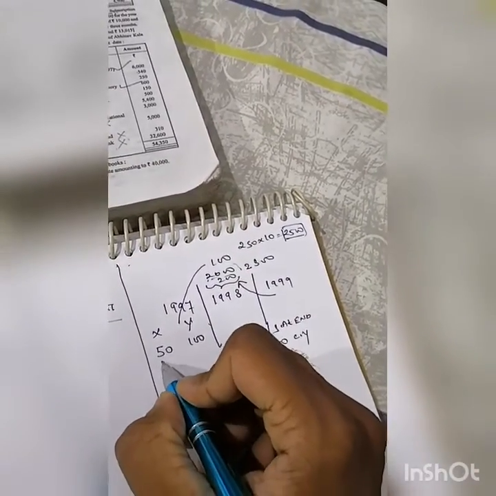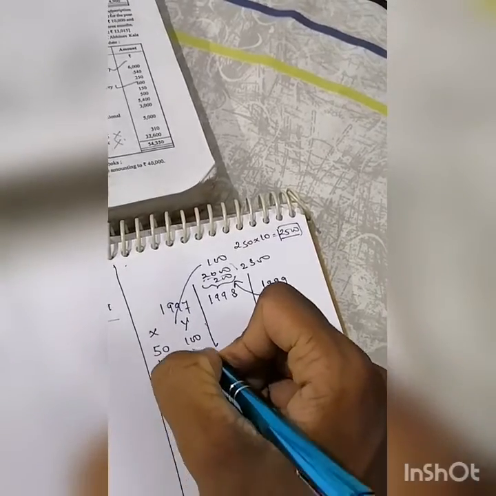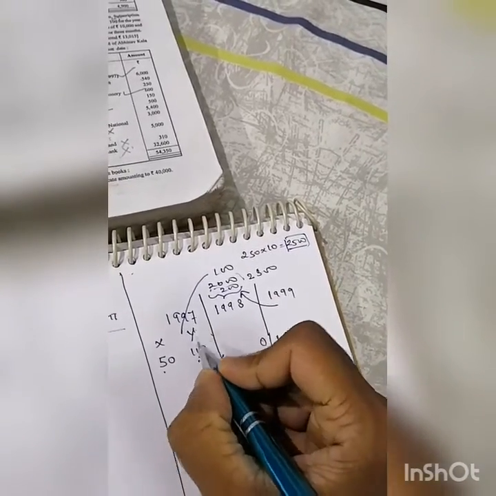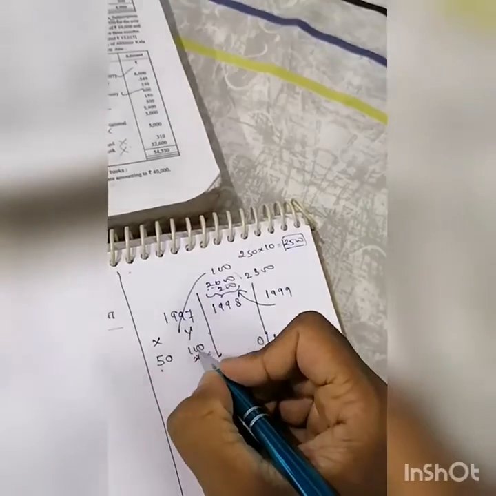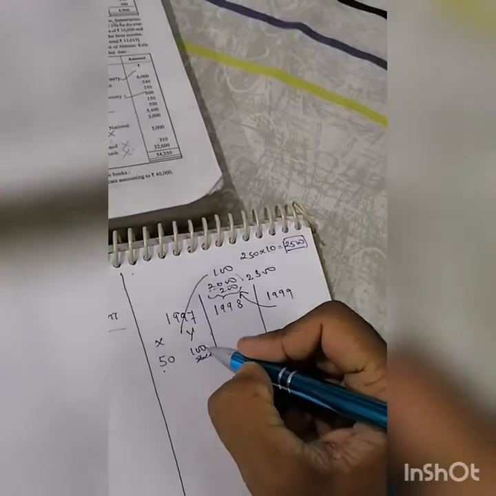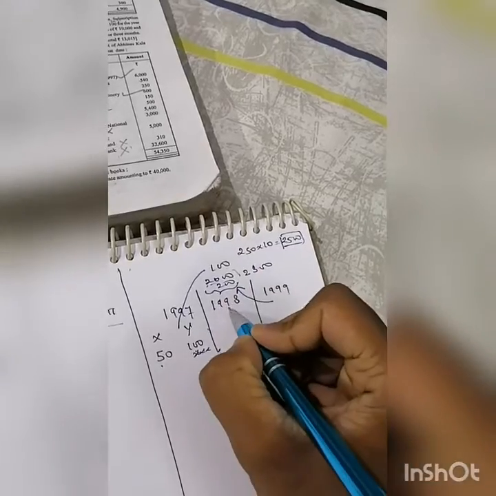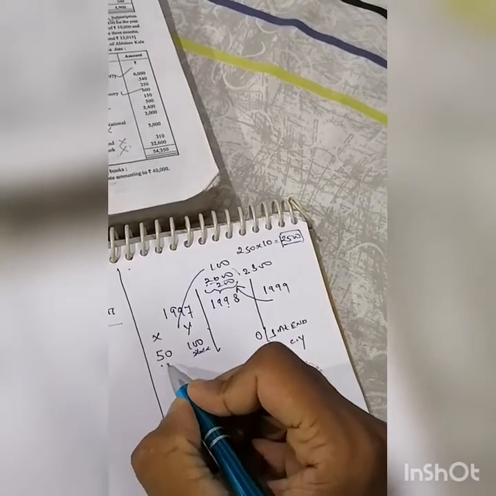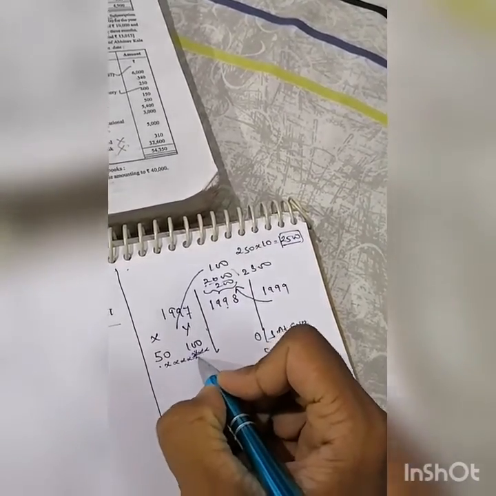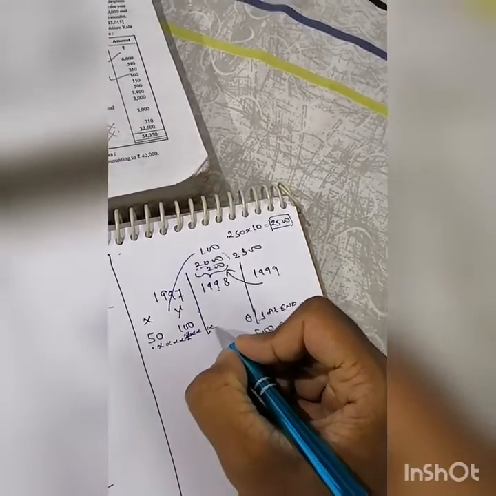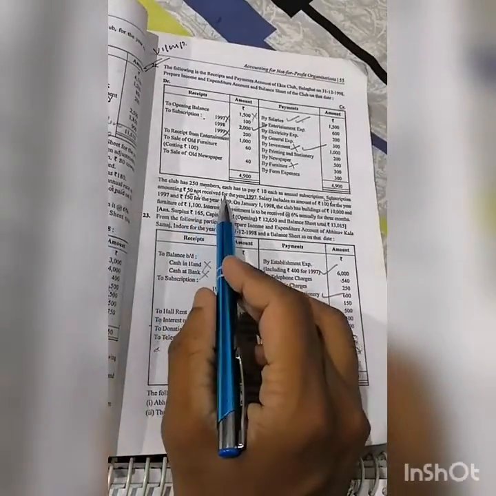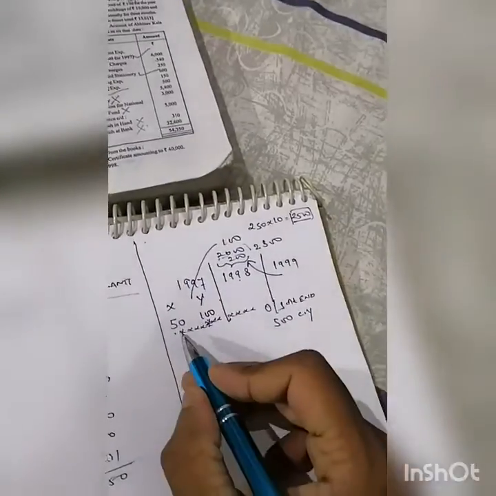One has not paid 50 and one has not paid 100. But y, who did not pay 100 in 1997, has paid it in 1998. But x did not pay his 50 in 1997, and he also has not paid in this year. So it is written that it was not received in 1997.